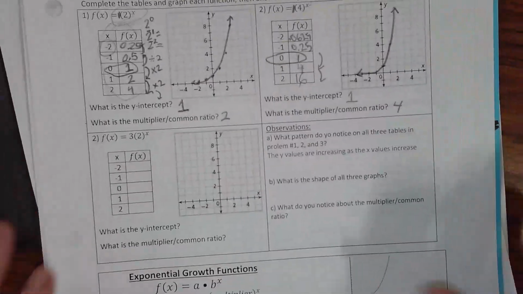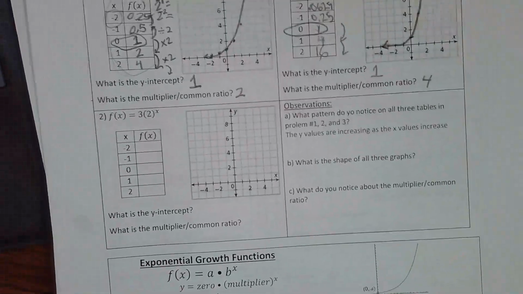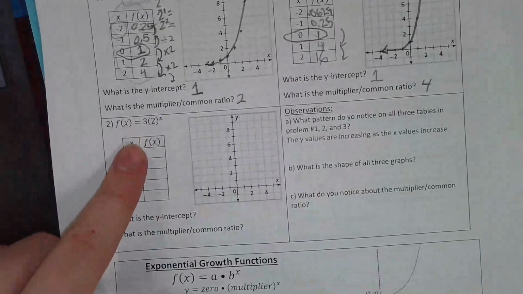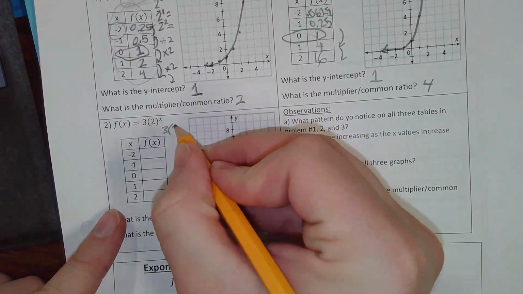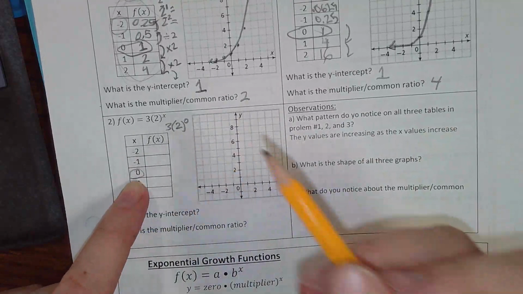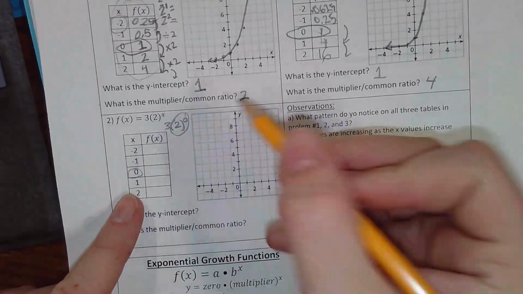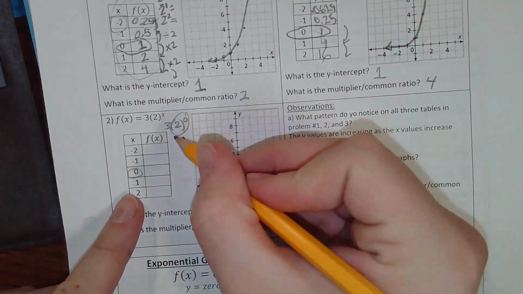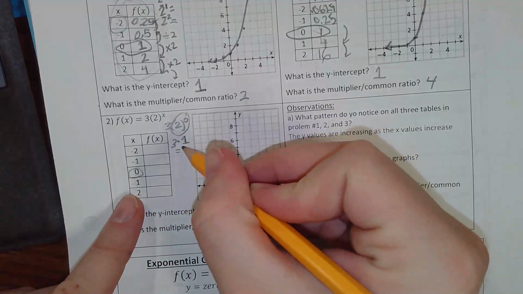Next problem. Problem number 2. Okay, let's see. Let's go ahead and do 3 times 2 to the power of 0. The starting value. What is 2 to the power of 0? 1. And what is 3 times 1? 3 times 1 is 3.